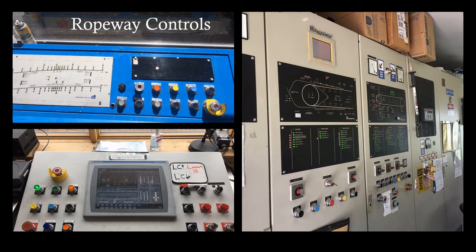The output for all these controls looks slightly different. The image on the right is the lift built in the 80s, and the image on the bottom left is the lift built in 2012. As you can see, the output changed from a system of lights to a modern touchscreen system that can also show wind speed and many other features of the lift's operation.